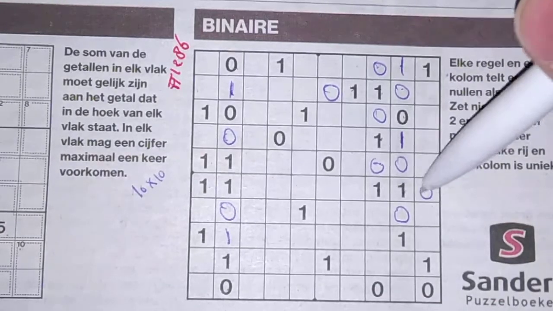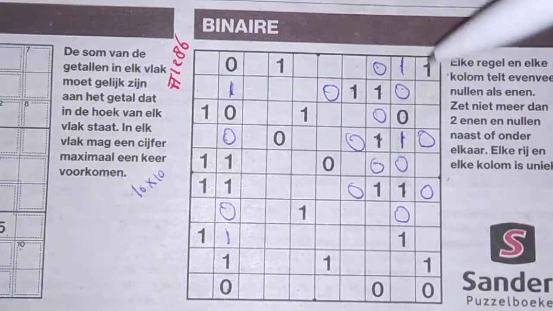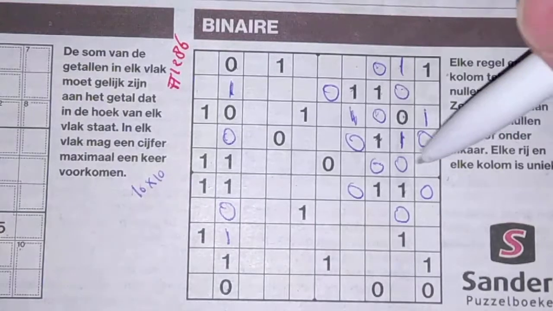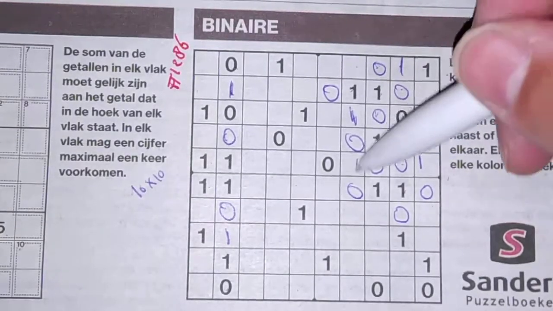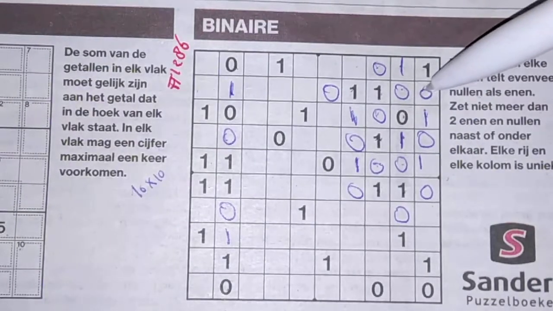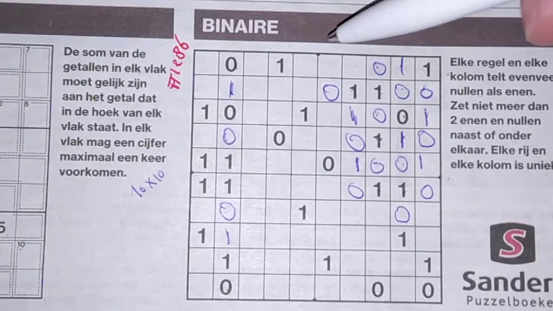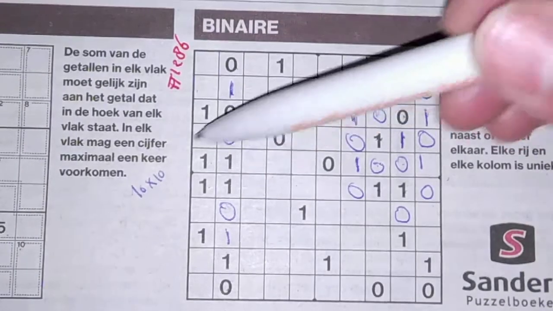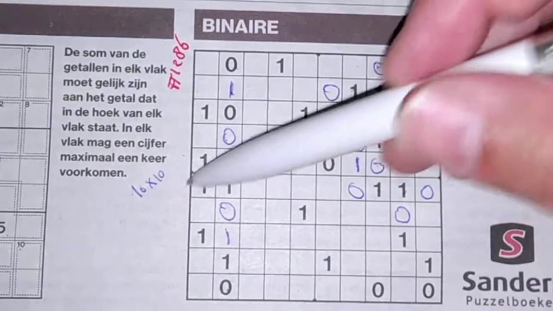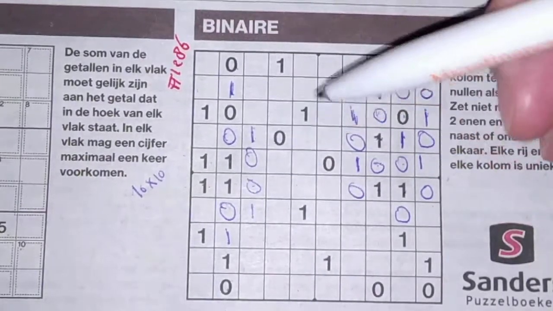Double one, here no, there no. Double O, here one, there one. Between two ones comes an O. Double one, here no, there no. Double O, here one, there one.